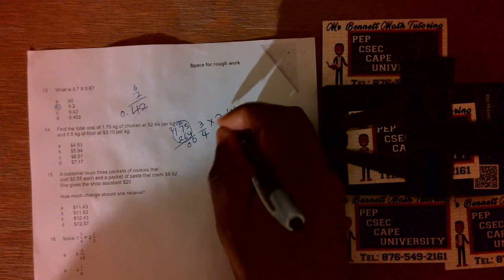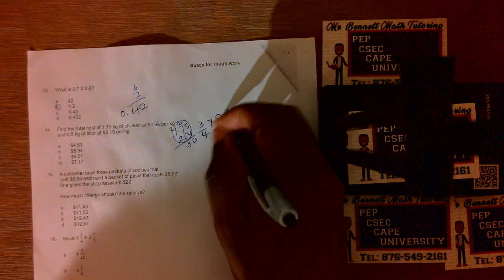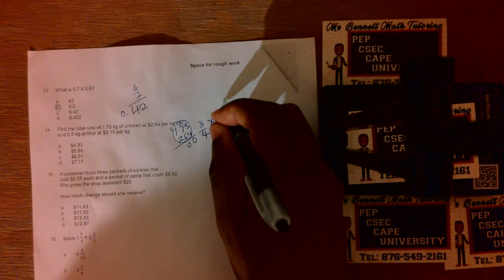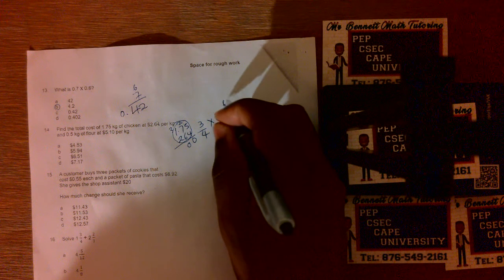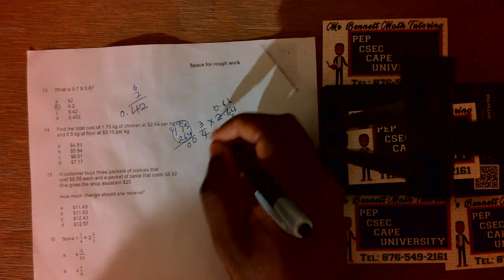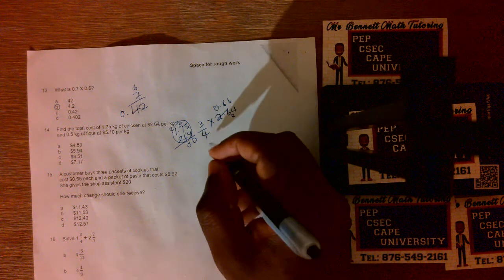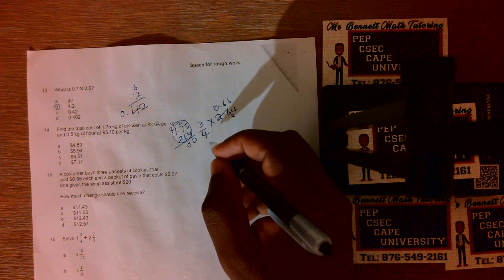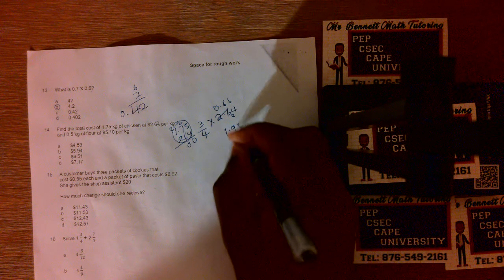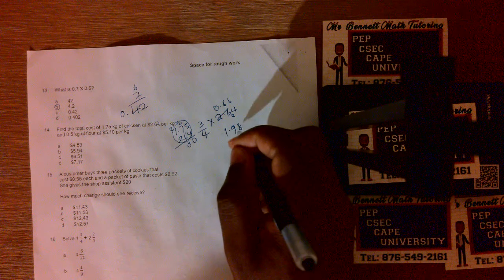So 4 into 26, 4 6 is 24, so this is 6, remainder 2. So this is 0.66, times 3. 3 times 6 is 18. So this is 1.98, right? So that is for the 3/4.